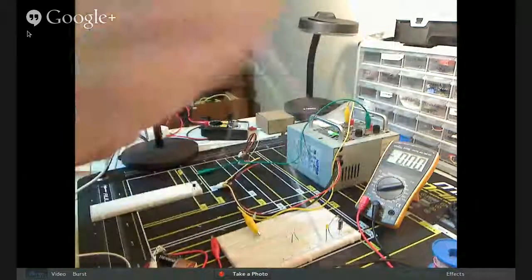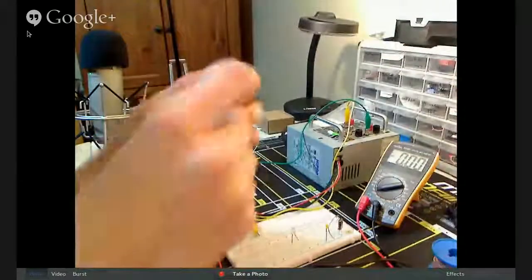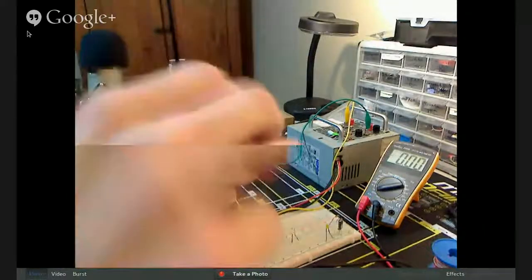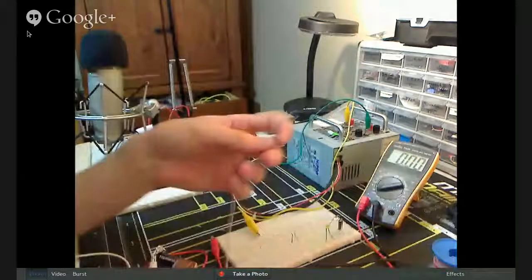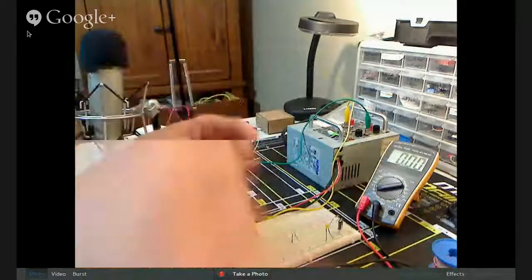So pull that out. And when we wind our transformer, our toroid, we're going to want it unwound. So go ahead and unwind it. Keep it together, but unwind it.